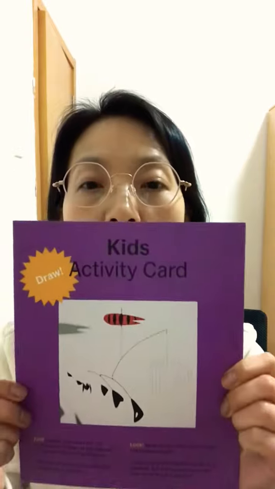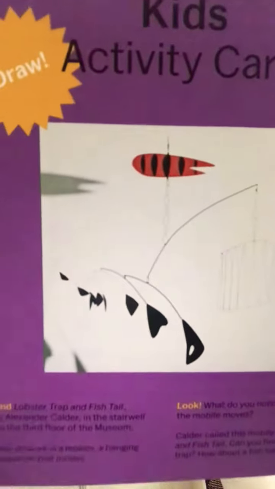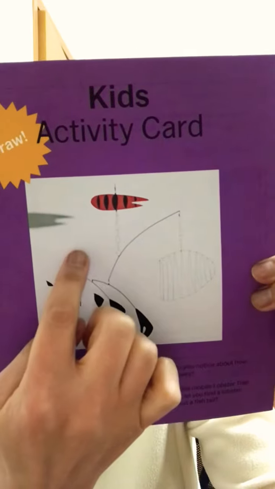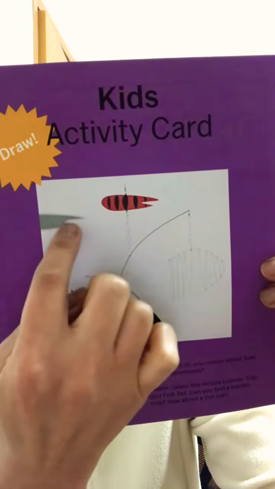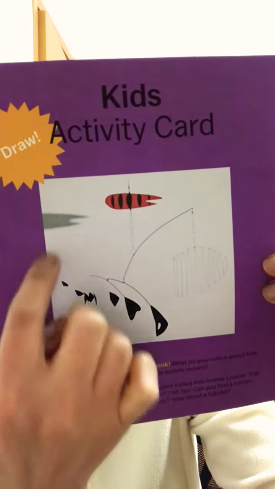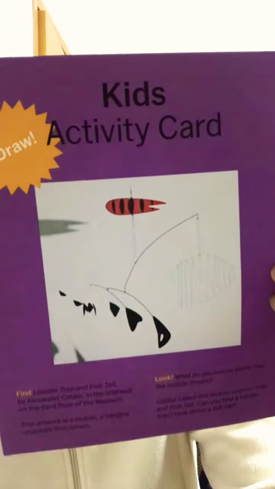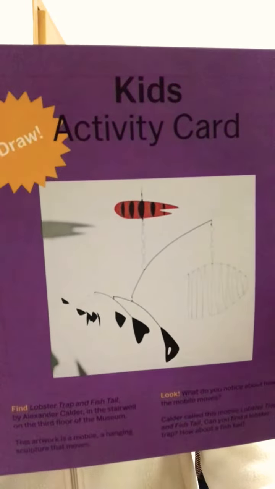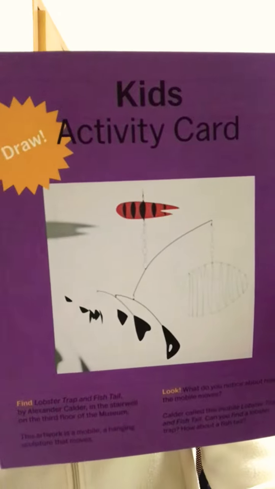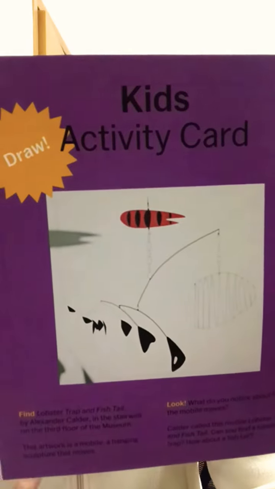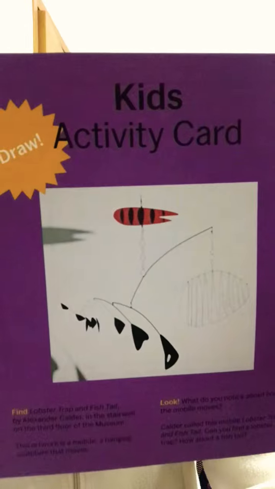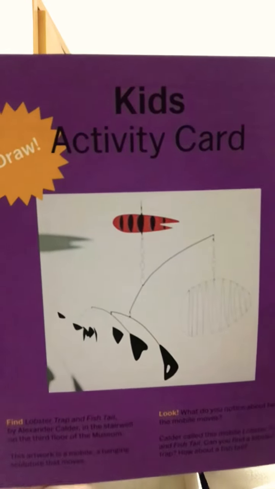So that's the mobiles that Alexander Calder did. What's interesting is that when you look at the white background, you definitely see the shadow. In this picture it doesn't show much of the shadow, but when you look at the shadow on the white background, it gives a very nice balance and very interesting shape, very detailed on the white background.